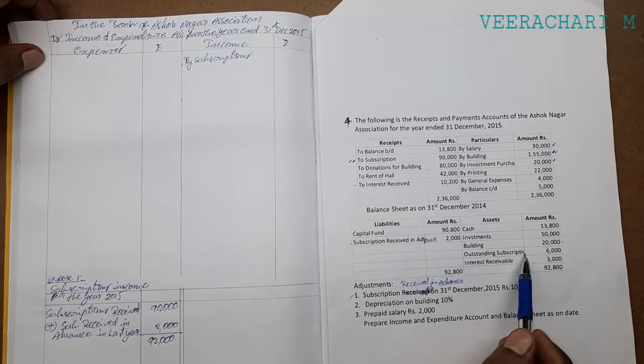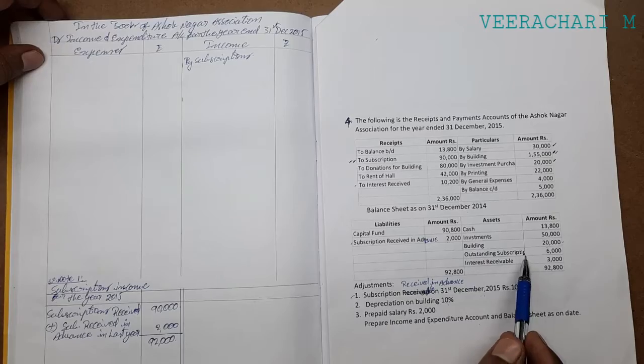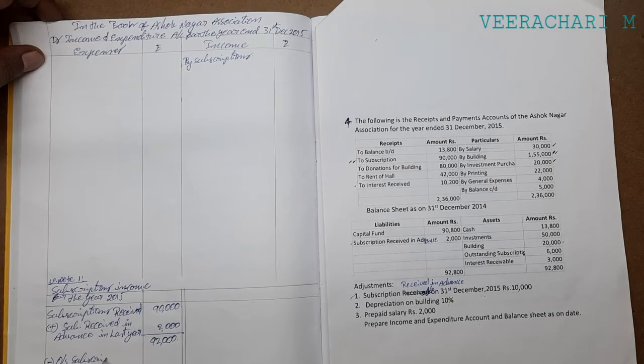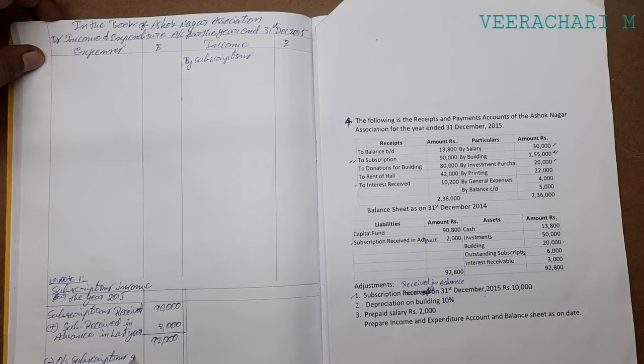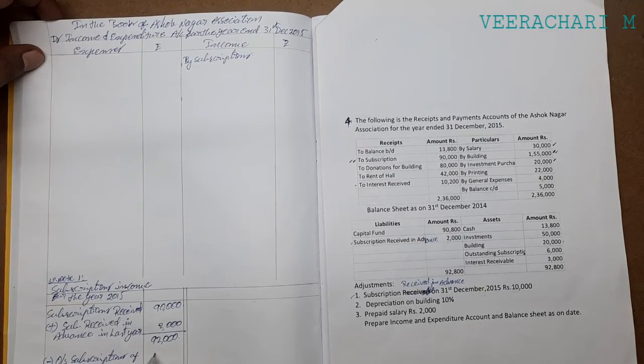Next, outstanding subscriptions of last year, means that is the subscriptions is not related to 2015. So simply you can deduct these subscriptions, less outstanding subscriptions of last year, that is 6,000 rupees.